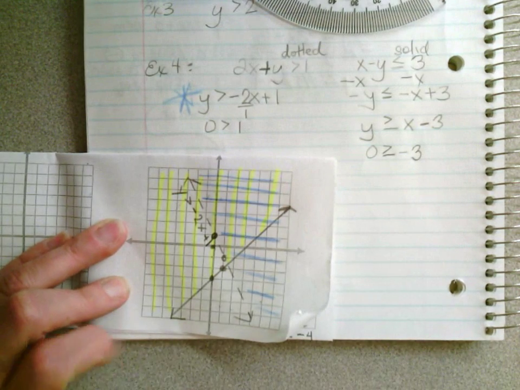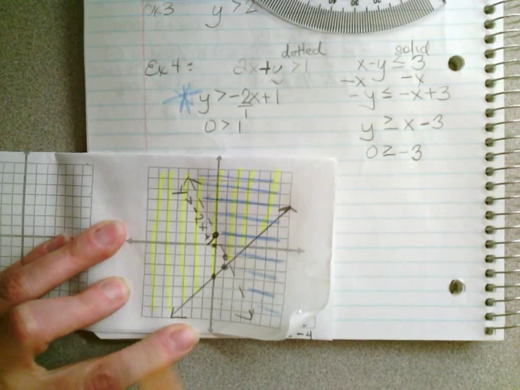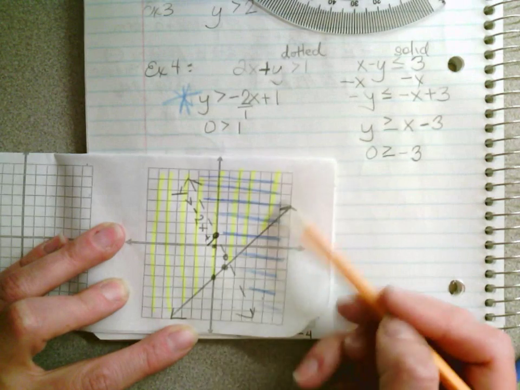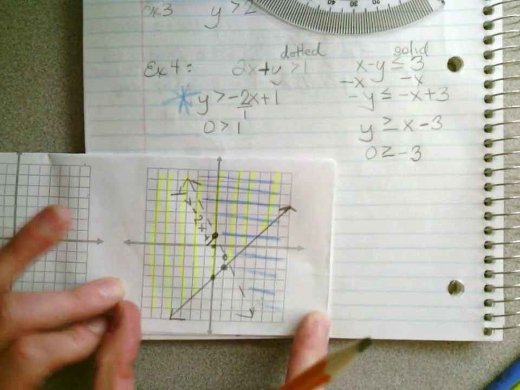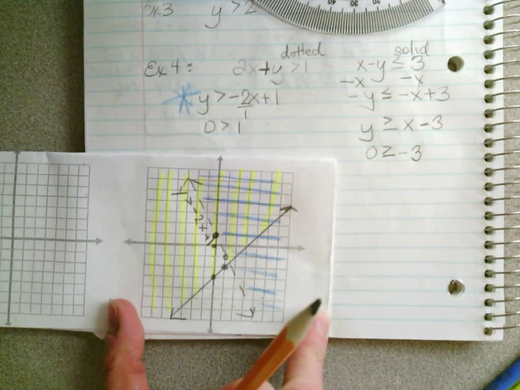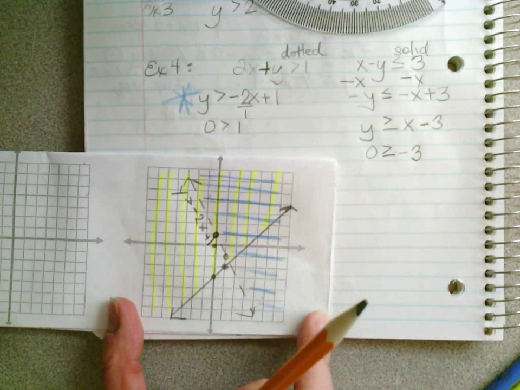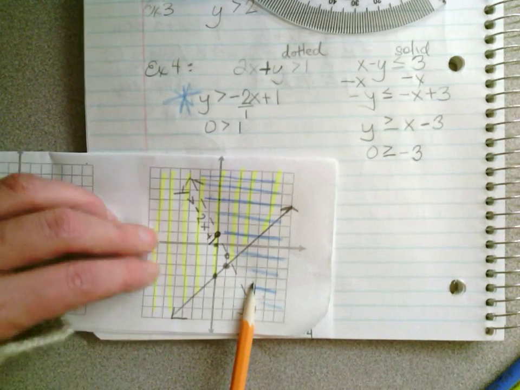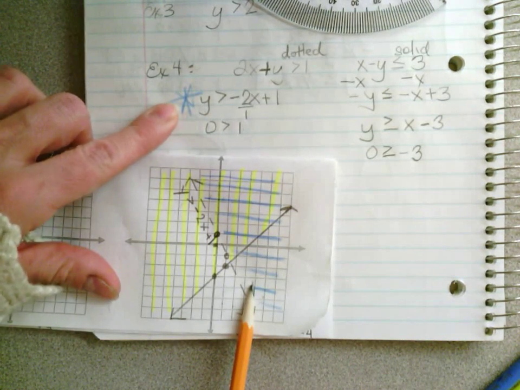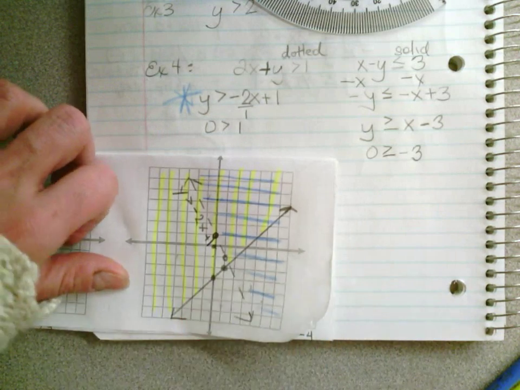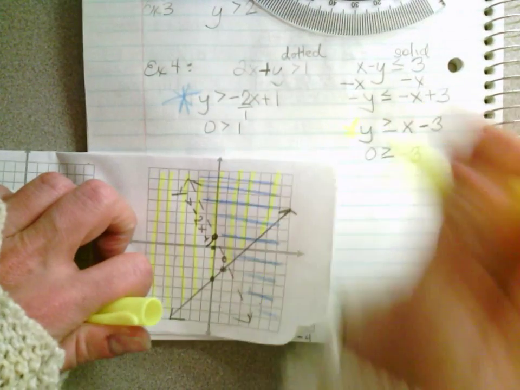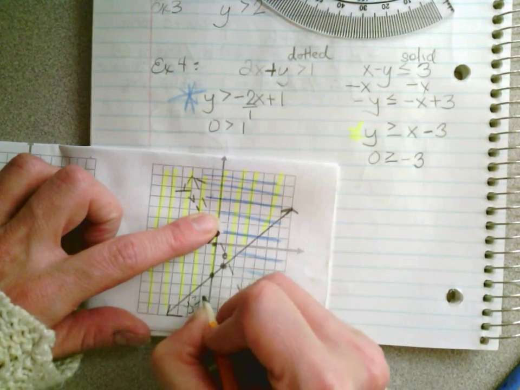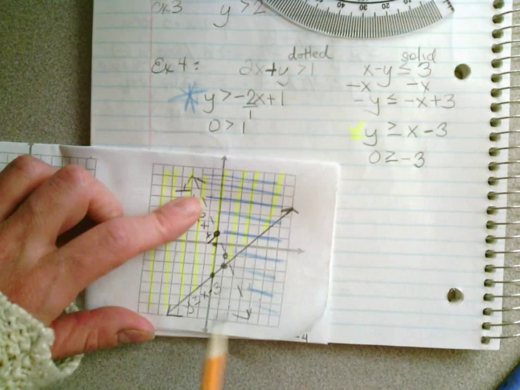So what I now can tell you is the solution to both inequalities lives in the section where both colors are shaded, which is that middle section. Blue and yellow are both shaded. So here, only this is true. Here, only that is true. We forgot to label that one. Y is greater than or equal to x minus 3. And down here, nothing's true.